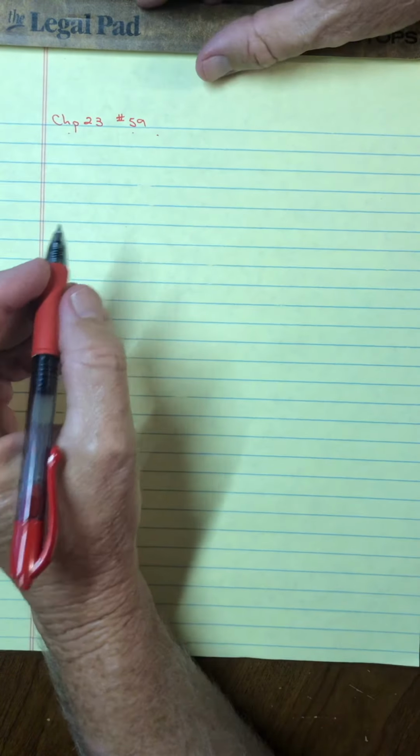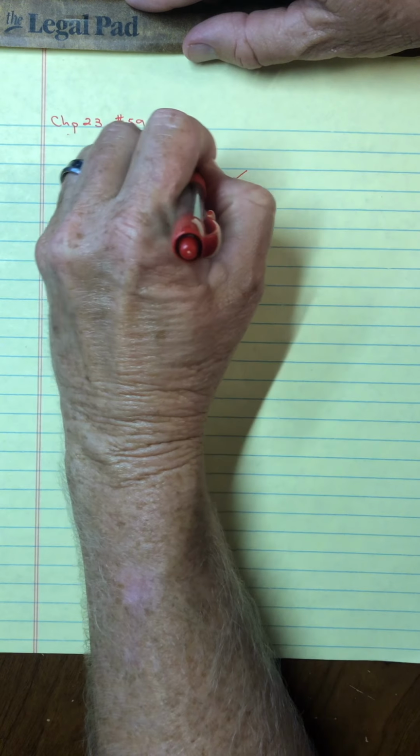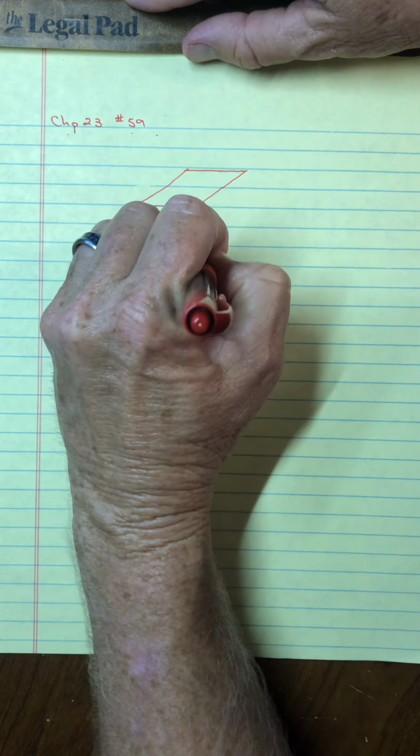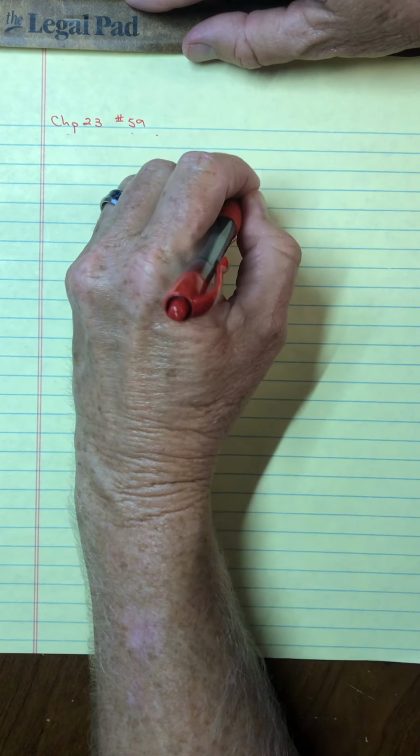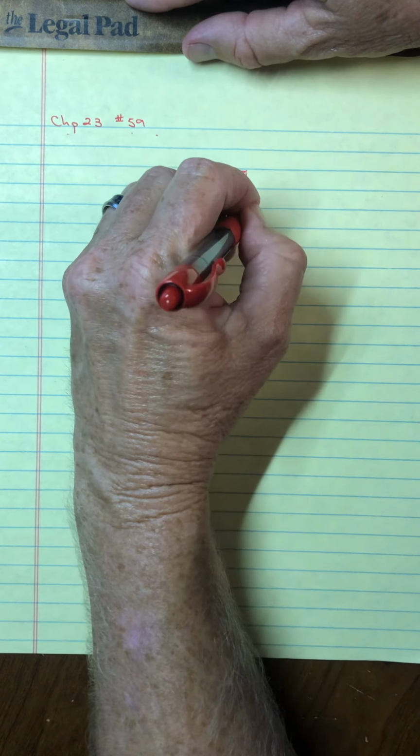It's got a cube. If I can draw a three-dimensional cube here, on a flat piece of paper.